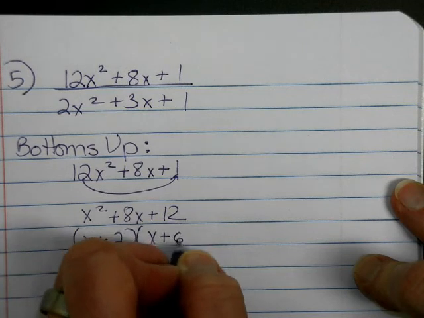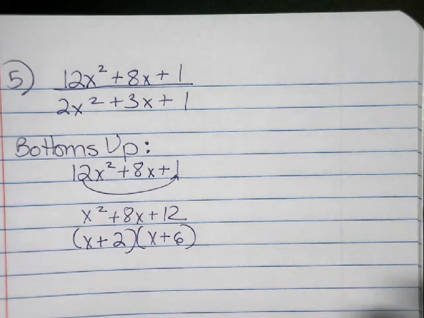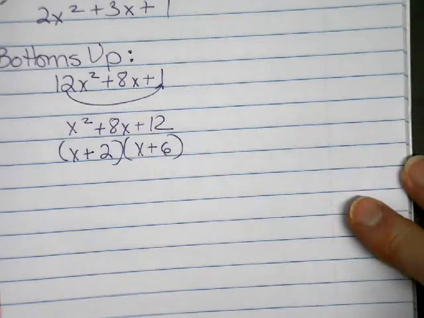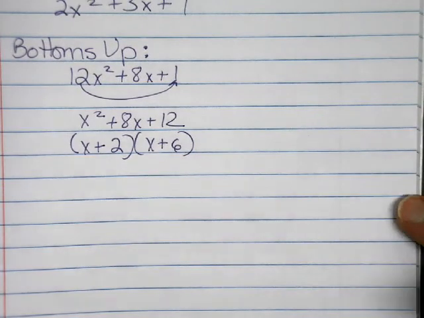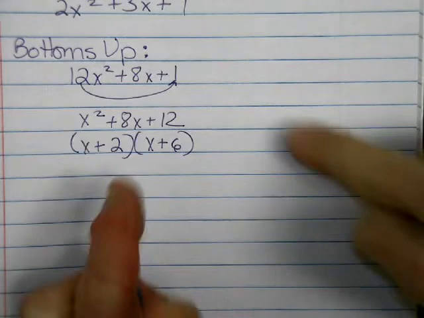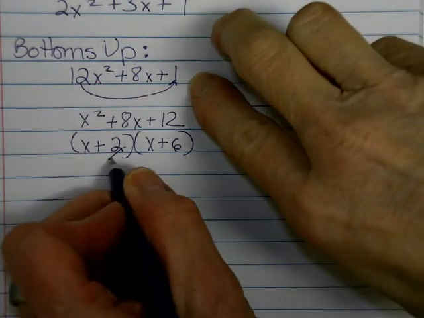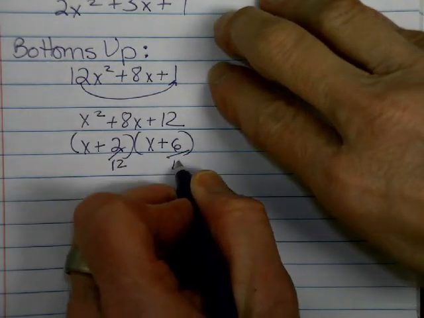So it's factors of x plus 2 and x plus 6. So be careful. You've got to make sure you're telling the truth there.